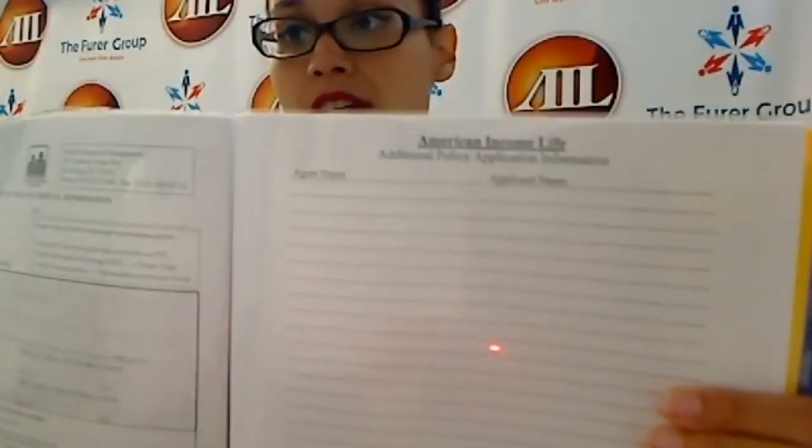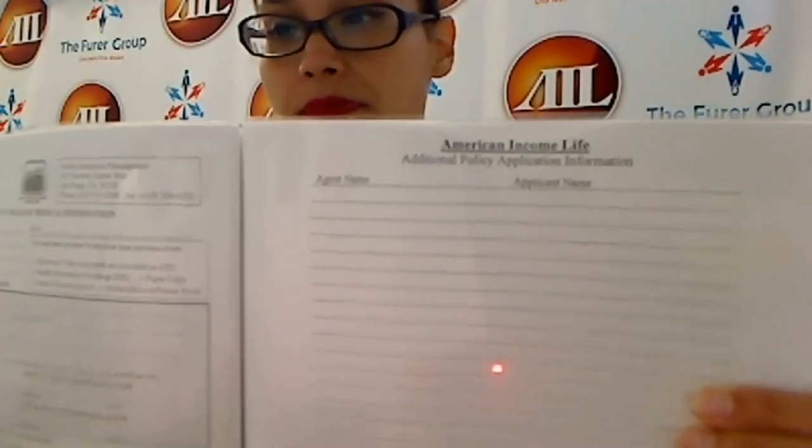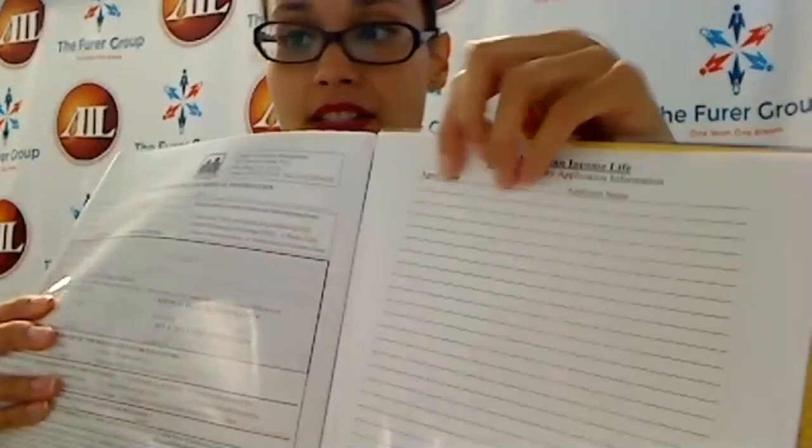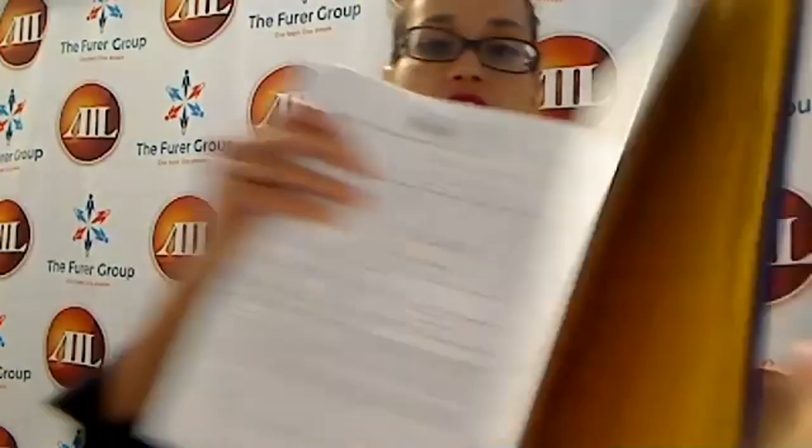This last form right here says additional policy application information. It's just blank as agent name, applicant's name. If you don't use this form all the time, it's just blank and then they just sign at the bottom, okay?